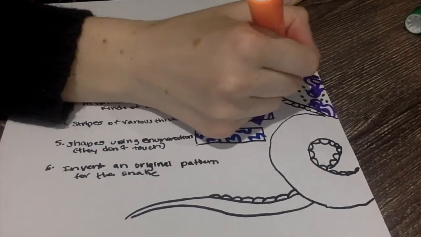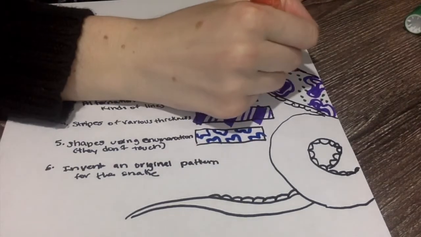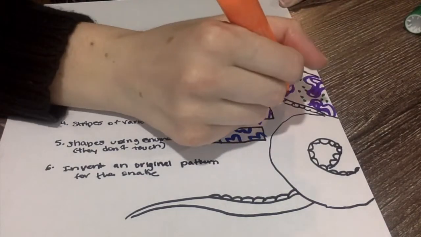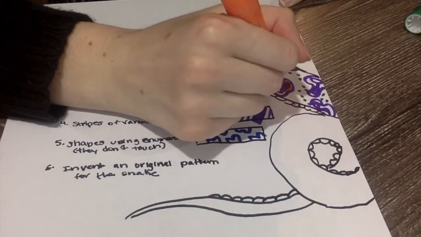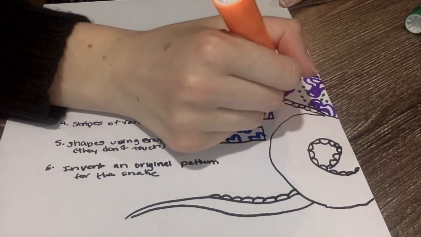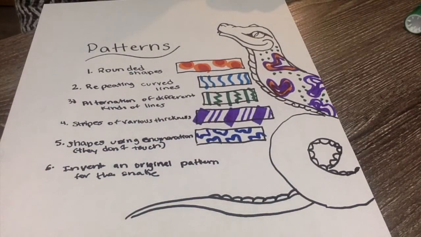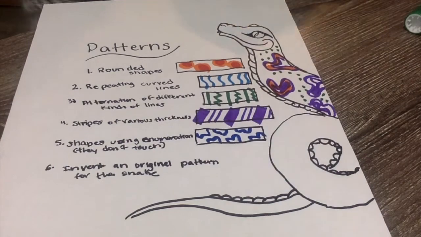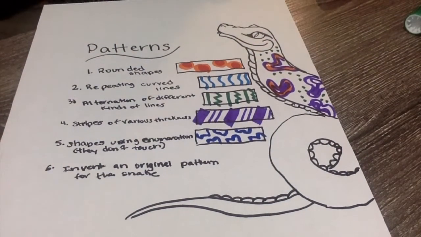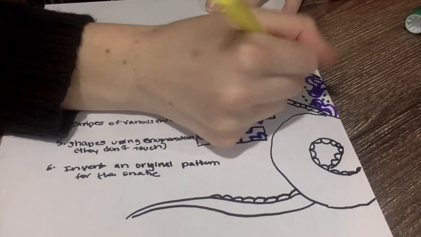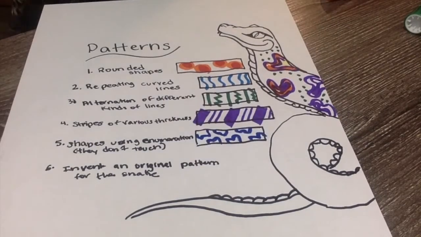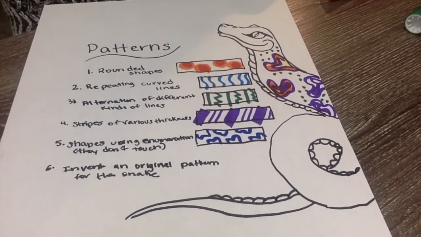So I could make this outer one orange, and the inner one, I don't know, up to you. Oh, maybe I'll make that one yellow. Yellow in there. And there I have my invented pattern that I did on my snake.